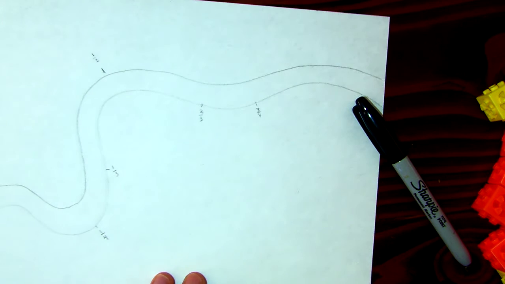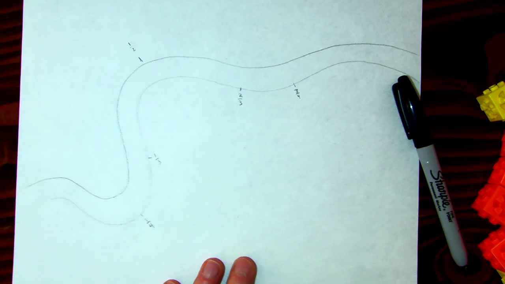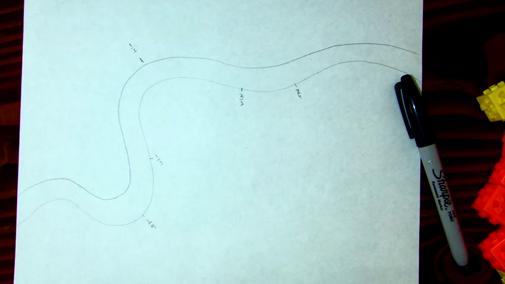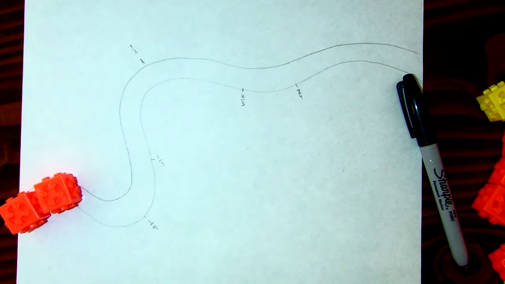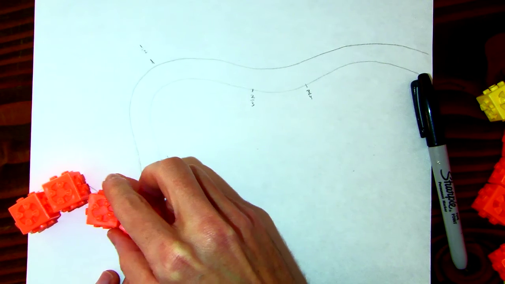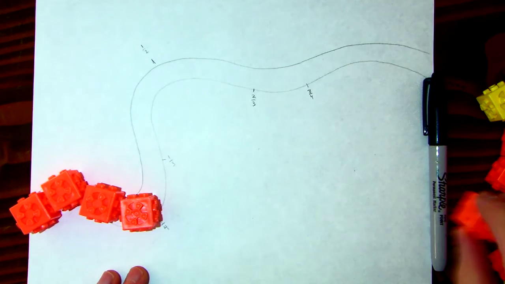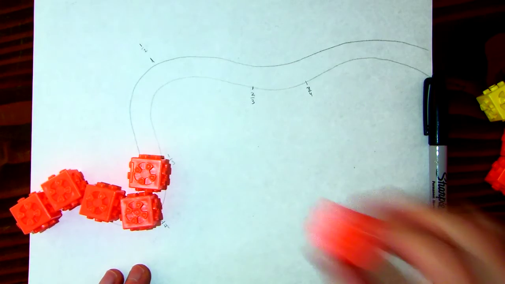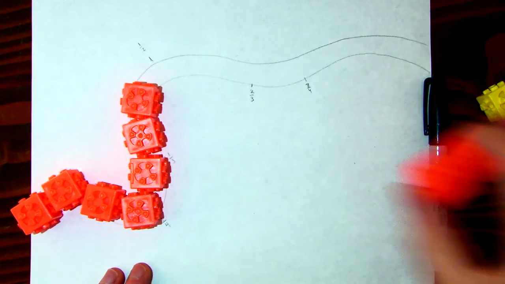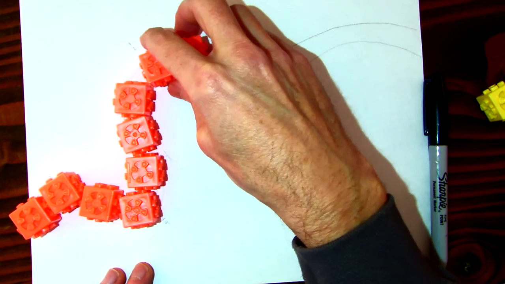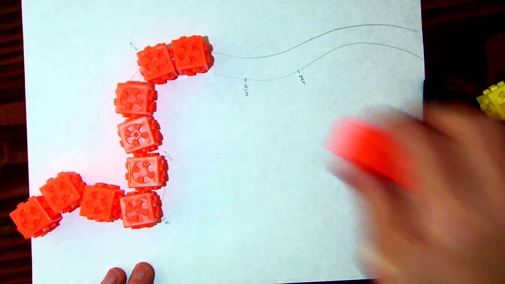Another way to do this, which came up via a student in class today, Ethan, was, can we use our Omnifix cubes to do this? And I thought, what a great idea. Just loosely lay these cubes along the path of the river and use them as an invented ruler. And this is a great idea. So I'm just going to highlight this right now.